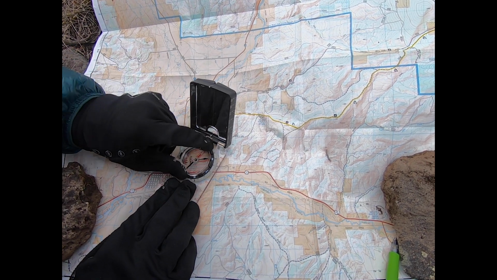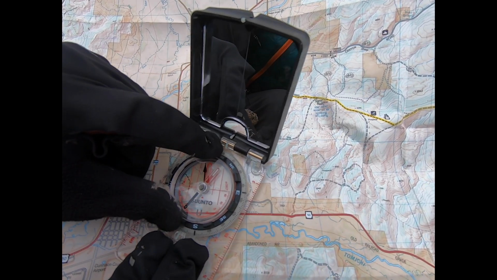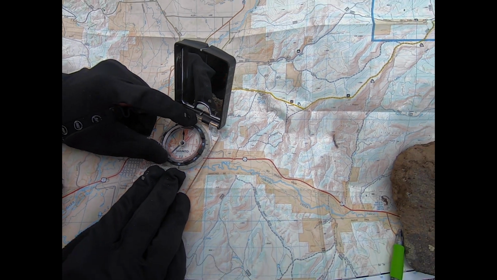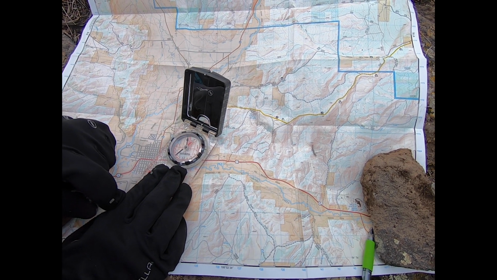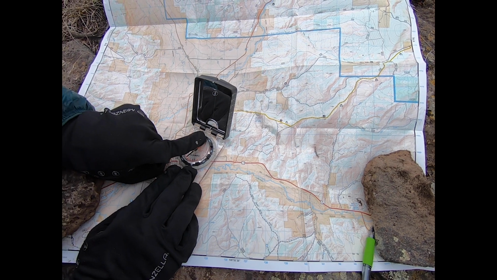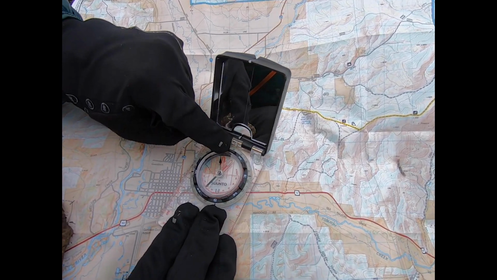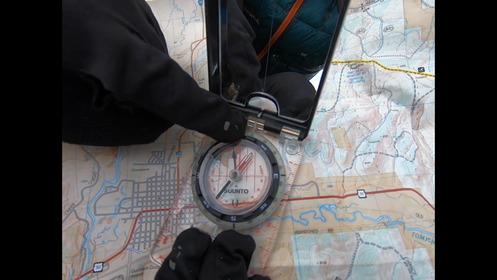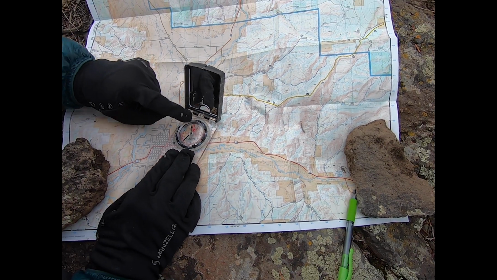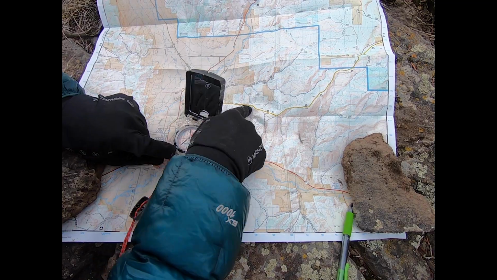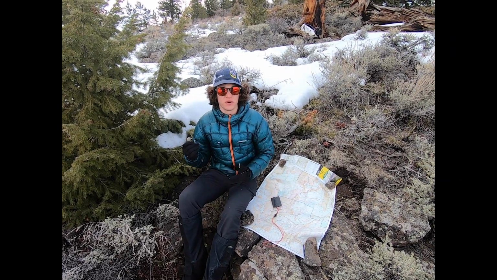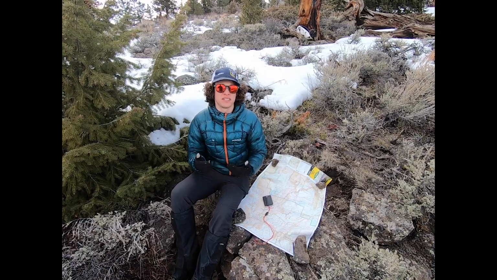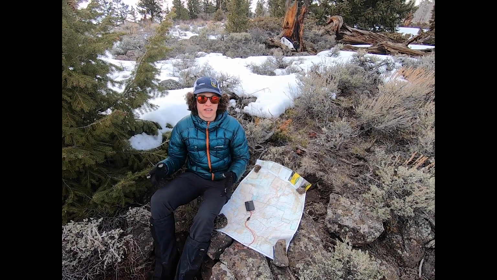Now this is very similar. All we're doing is rotating our dial until those meridian lines are again north-south. And then you're going to read that index line right here to find out what that bearing is. So you can see here at the index line, it is reading 20 degrees. So from W Mountain or Tenderfoot Mountain to the top of Signal Peak, we have approximately a true bearing of 20 degrees.